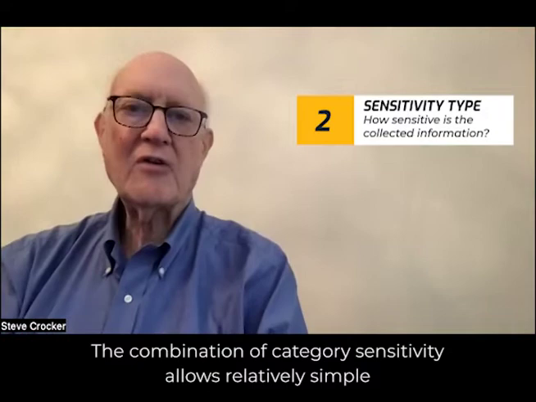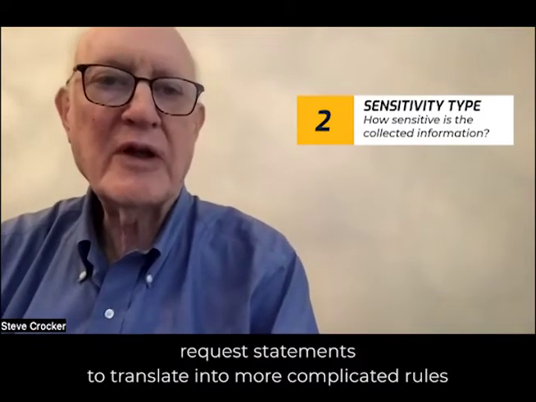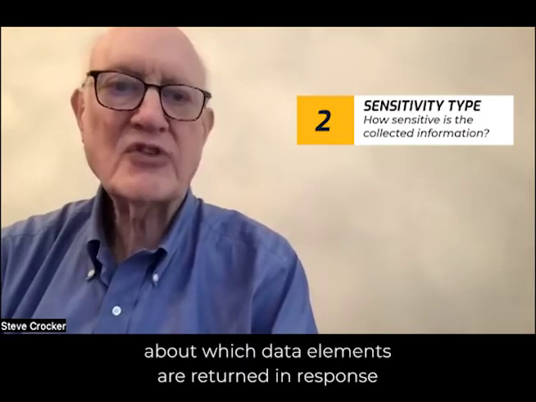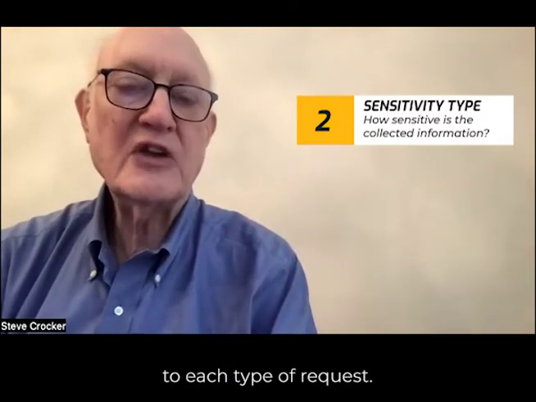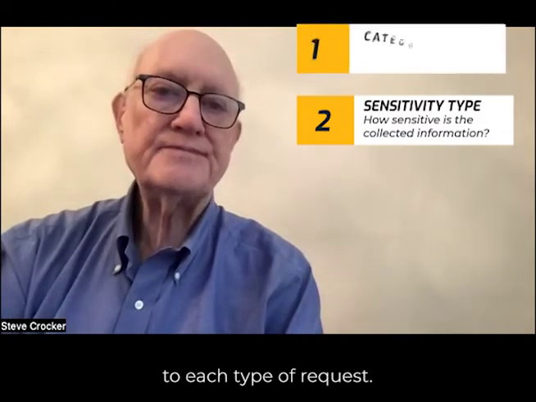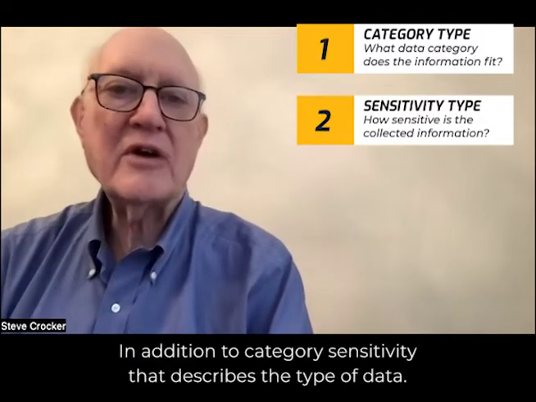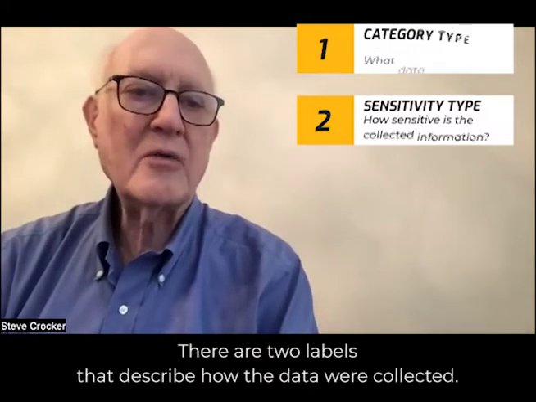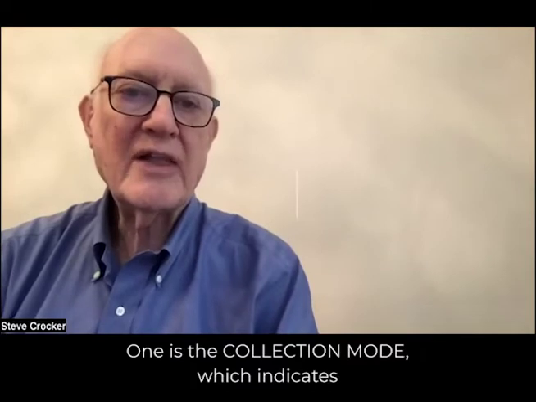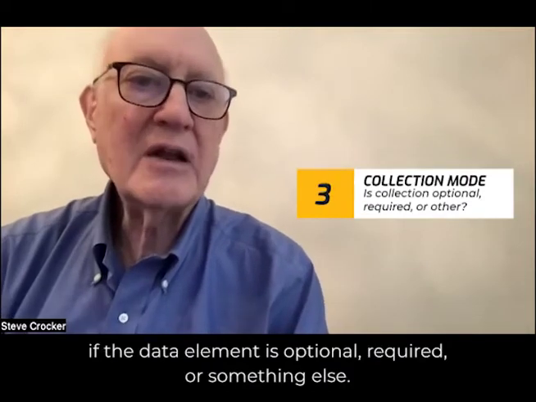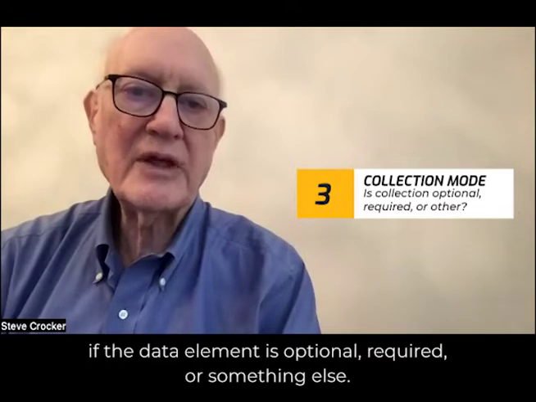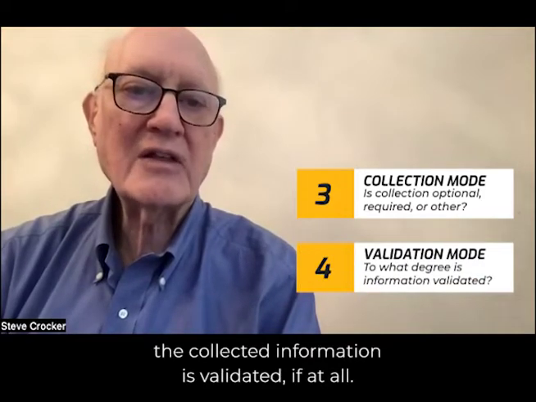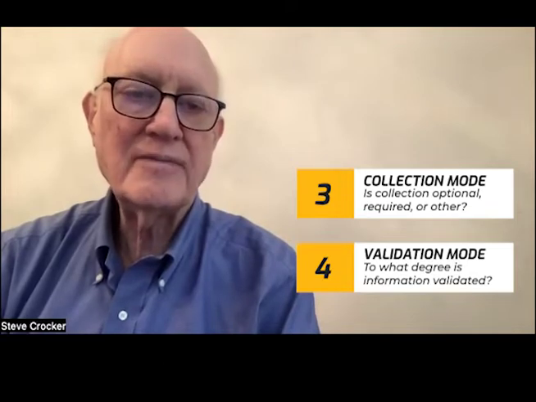The combination of category and sensitivity allows relatively simple request statements to translate into more complicated rules about which data elements are returned in response to each type of request. In addition to category and sensitivity that describe the type of data, there are 2 labels that describe how the data were collected. One is the collection mode, which indicates if the data element is optional, required, or something else. And the validation mode indicates to what degree the collected information is validated, if at all.